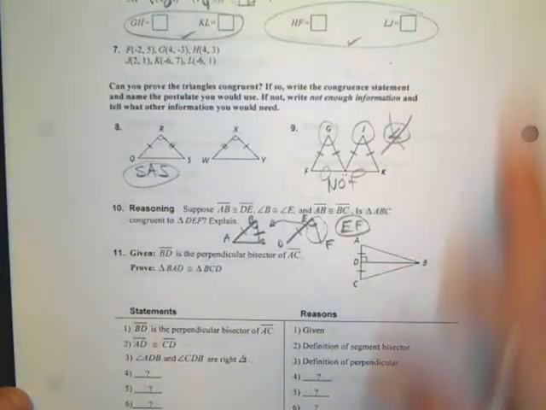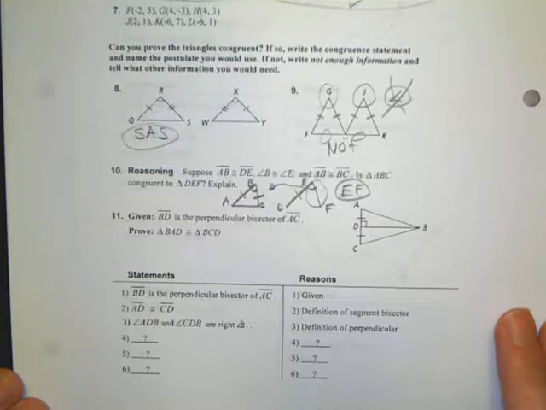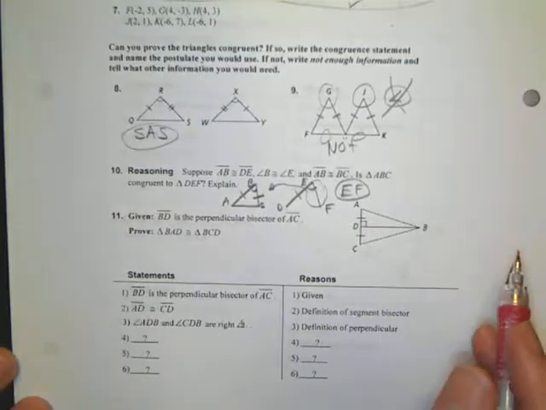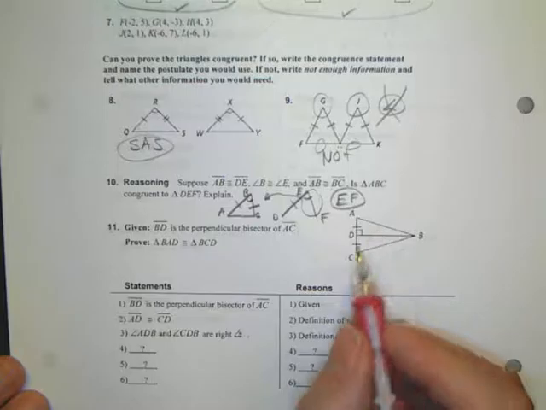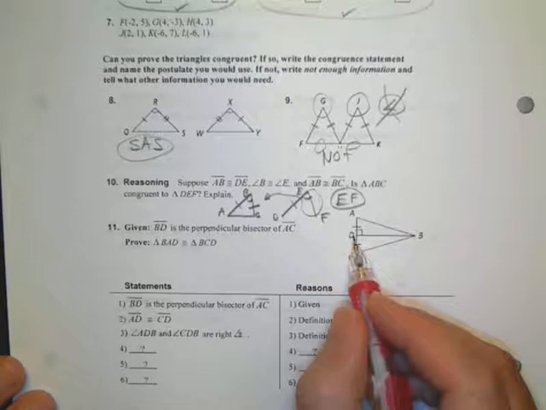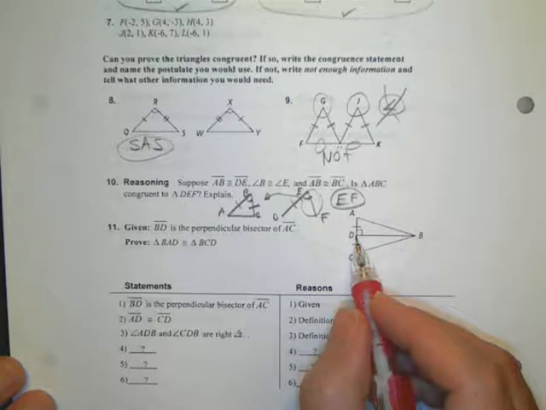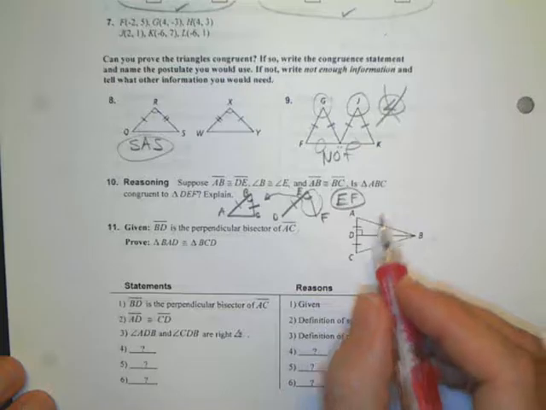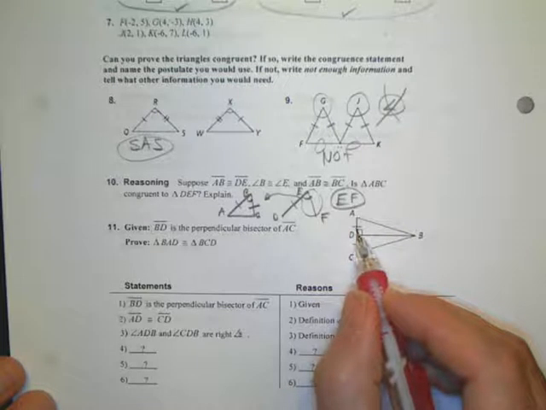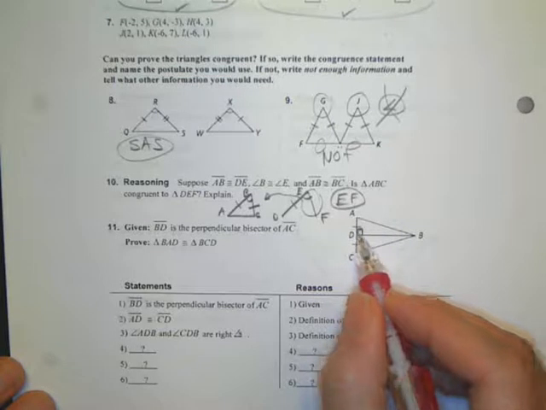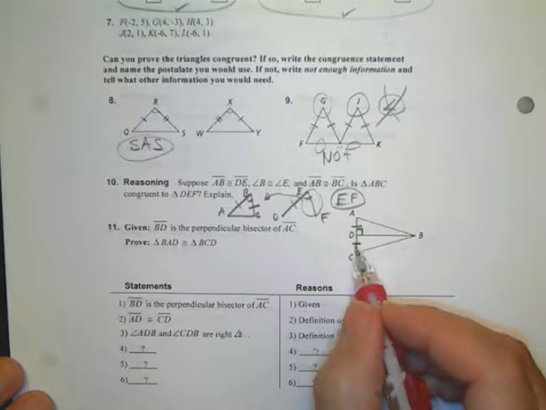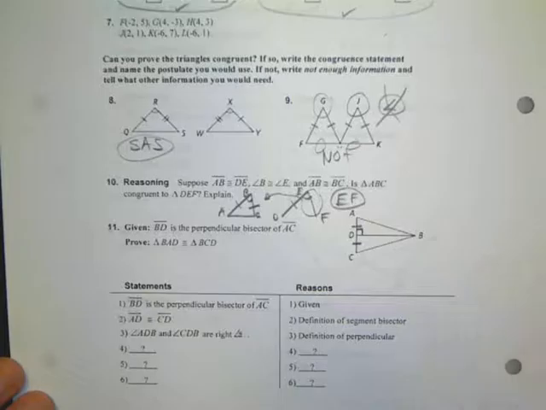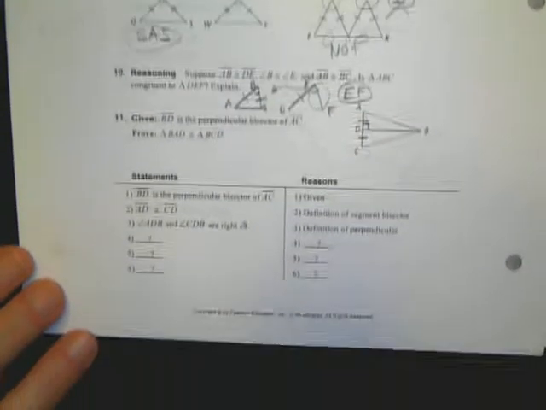Okay, let's take a look at our last one. It's another proof question. All right, so these are important. You have lots of these coming up again in this unit. First, it gives me information. It says that BD is the perpendicular bisector of AC. By saying that, it's telling me that it's making a perpendicular angle here, which means I have a 90-degree angle. And because it's bisecting, I have two line segments, AD and DC, that are congruent to one another. That's the information that they provide me with at the start of the problem.